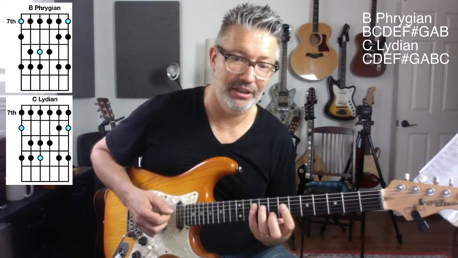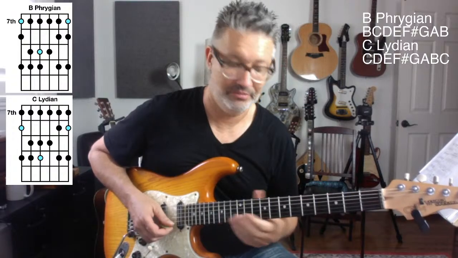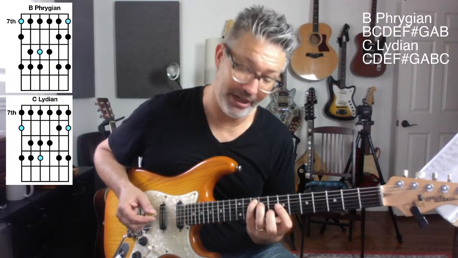And again, see, we're going to the C chord. The G chord is the shape that I'm visualizing.